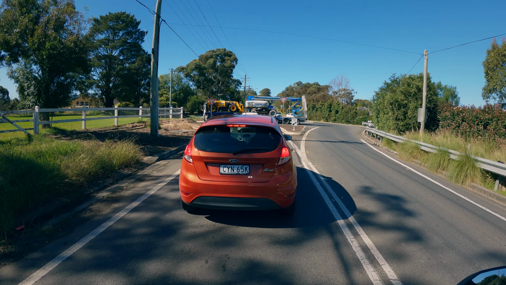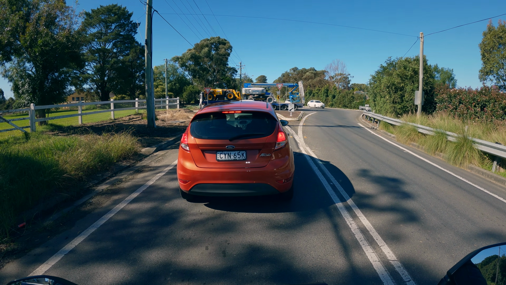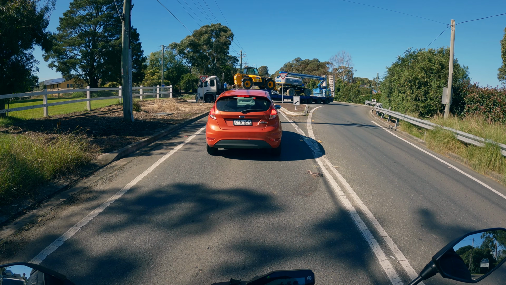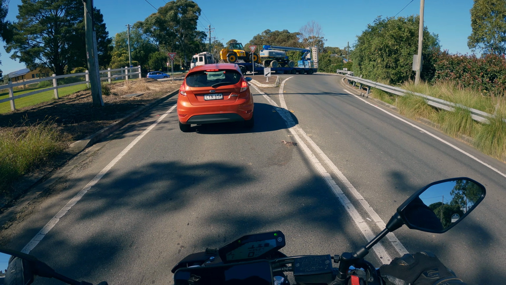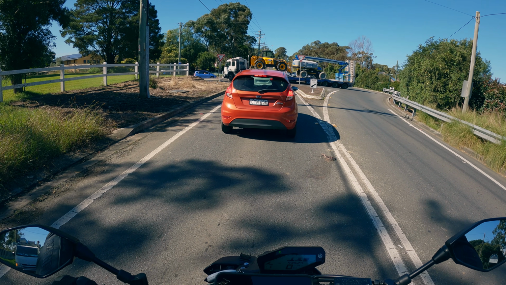You turn it around about. That is ambitious. 3-point turner around about.